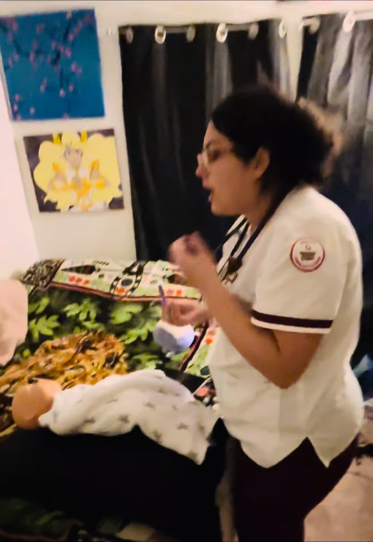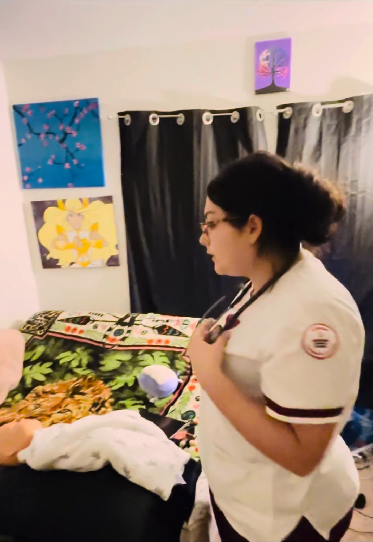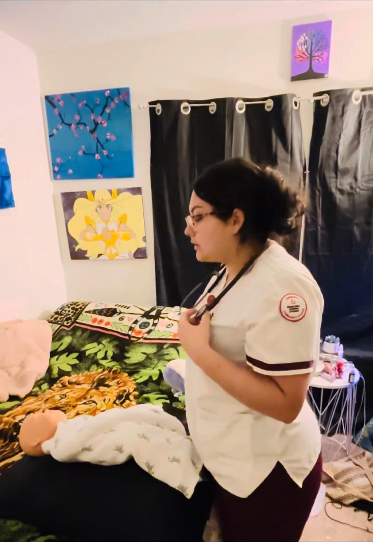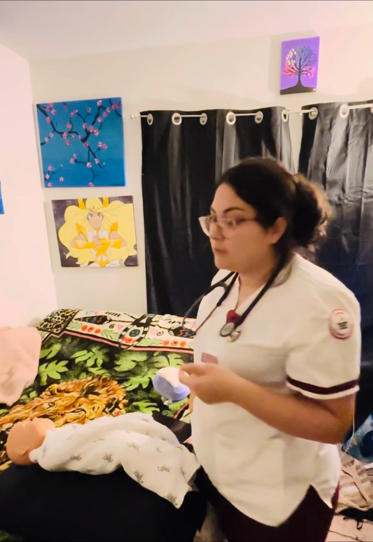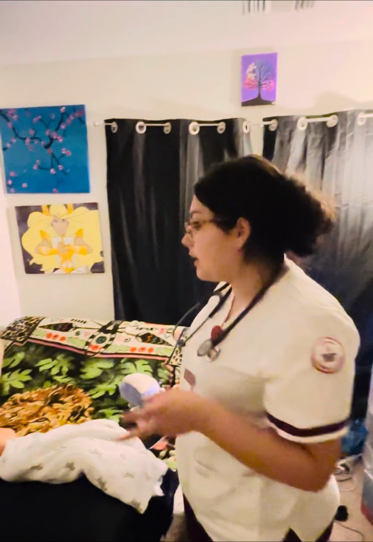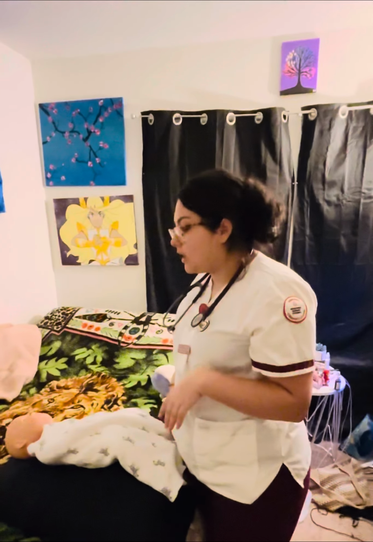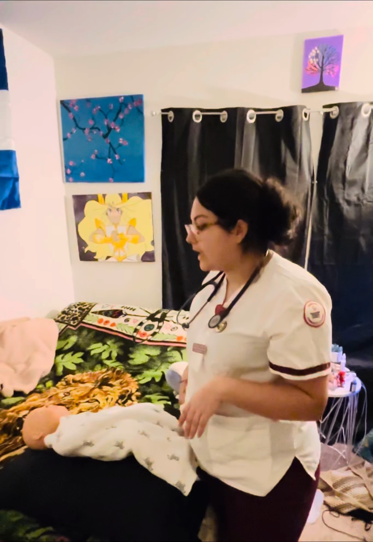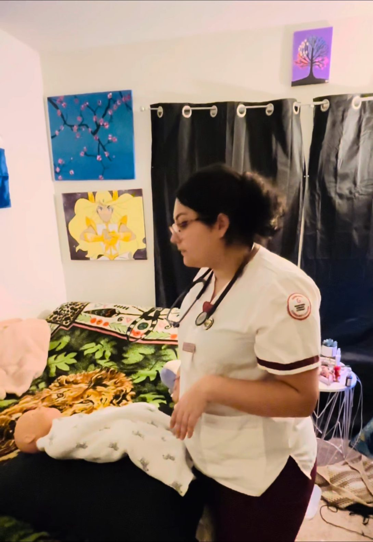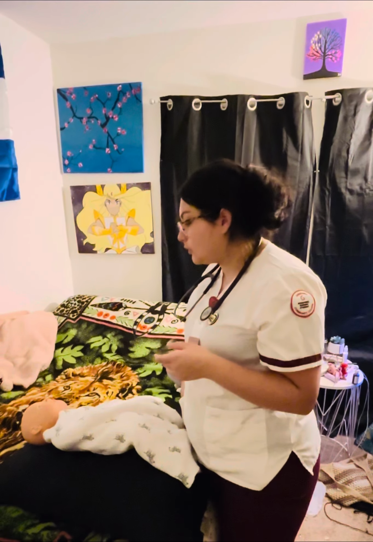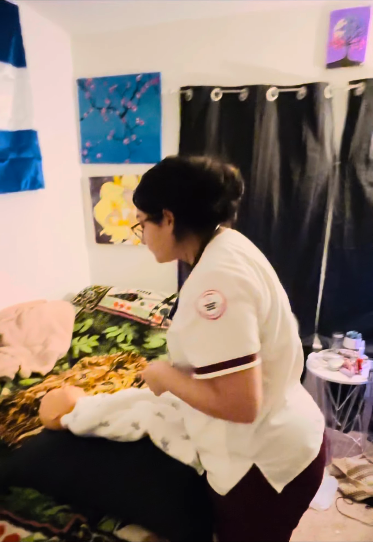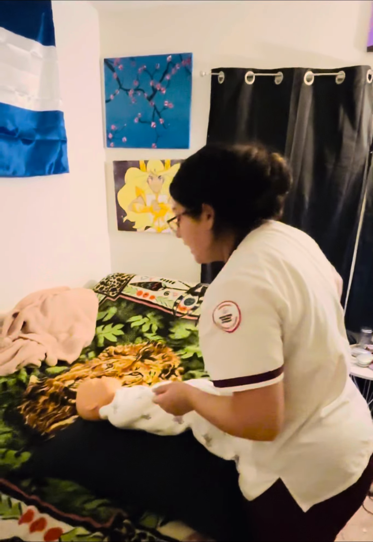Alright, so I note that the conjunctiva is intact for the baby. The eyes are symmetrical. I don't note any strabismus. The baby's pupils measure out to be 3 millimeters. The iris color of the baby is gray, and eyes are symmetrical, conjunctiva. No strabismus noted. Any abrasions or anything on the eye.